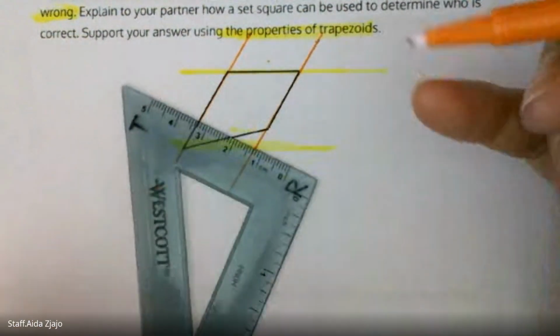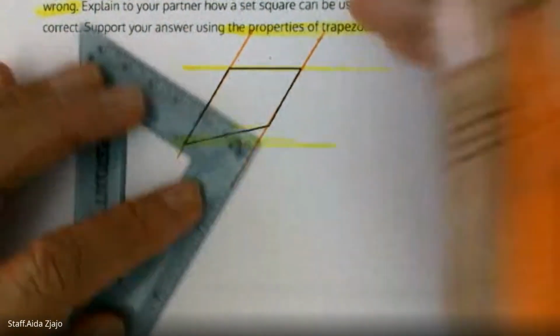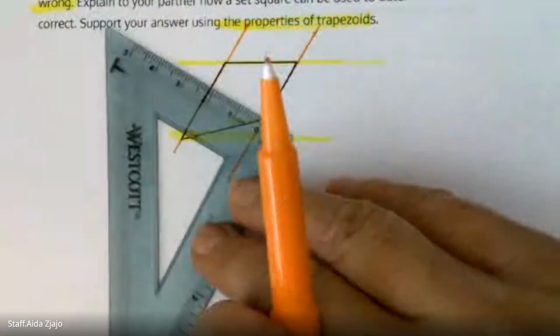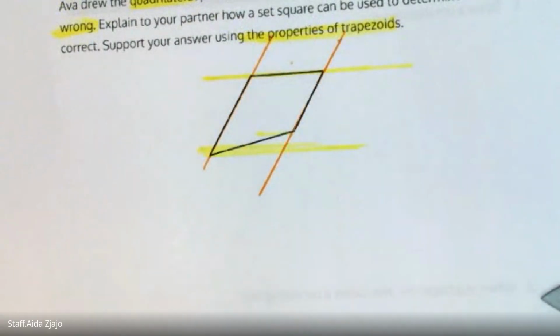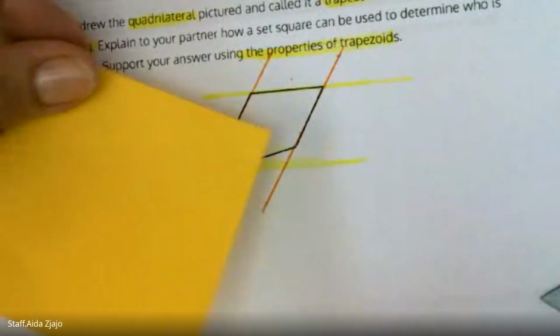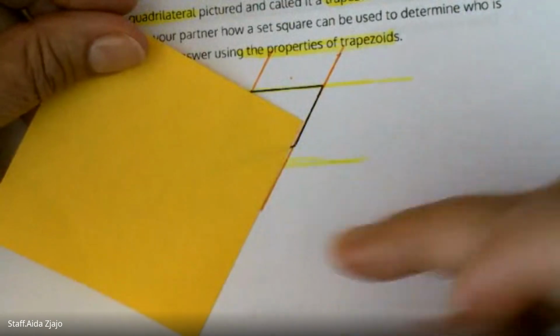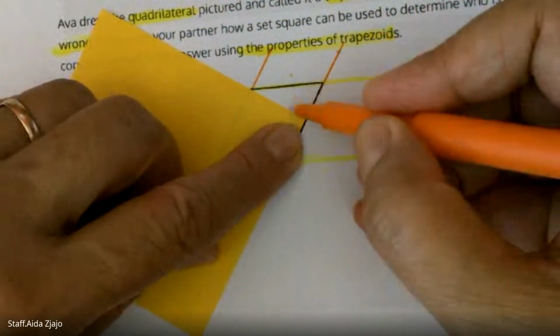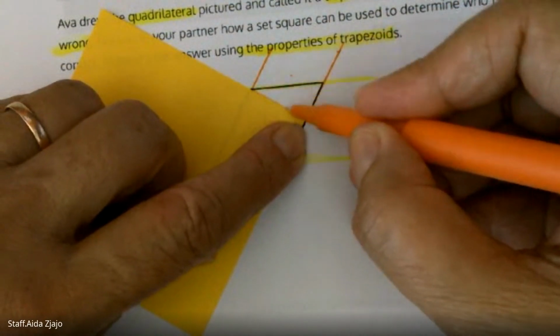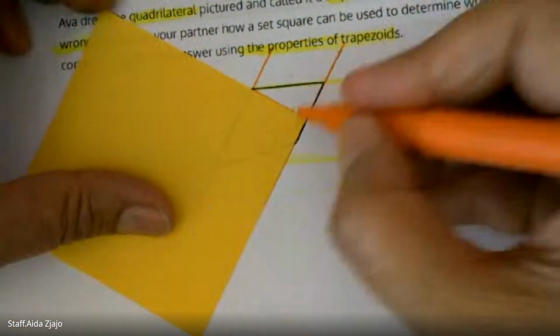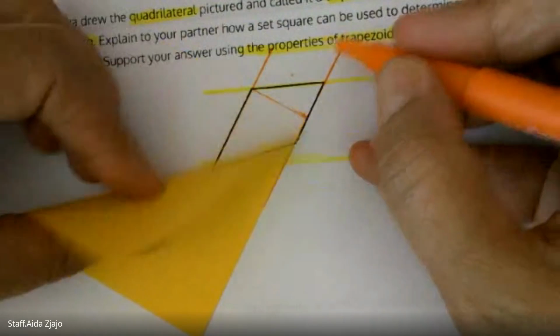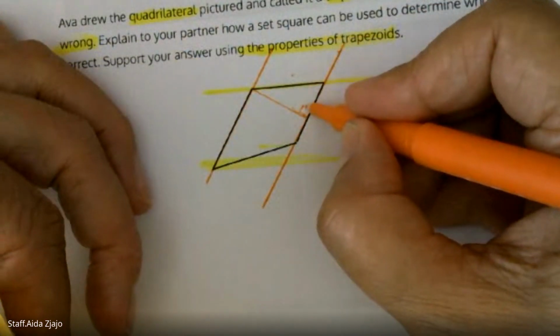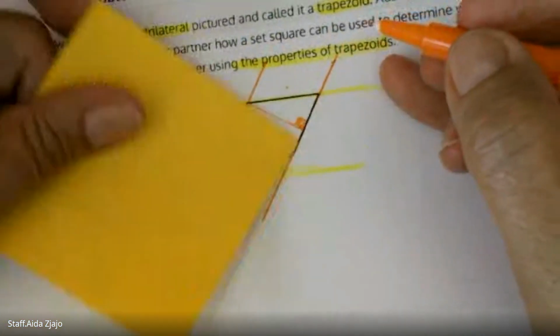That's one clue. Another clue: they said use set squares, so we can use the square, like the sticky paper, that's a square. If I put an edge parallel to the square, I can create a right angle here, because here is the right angle that is being created.